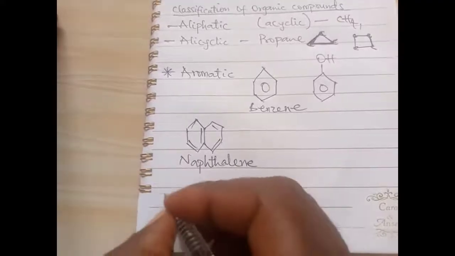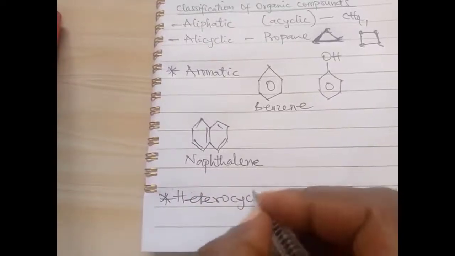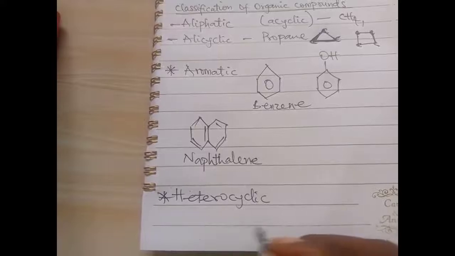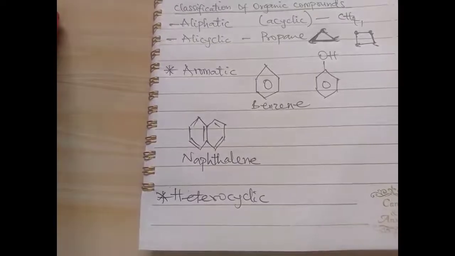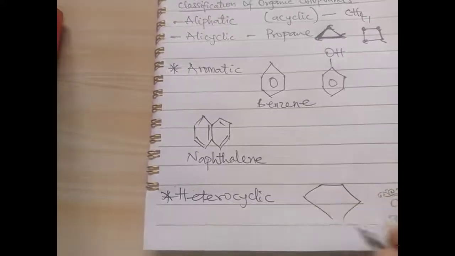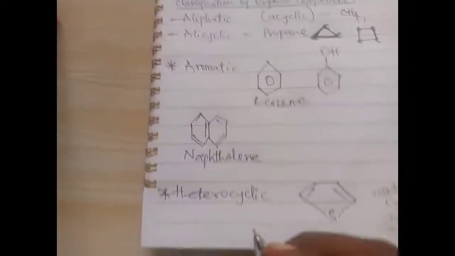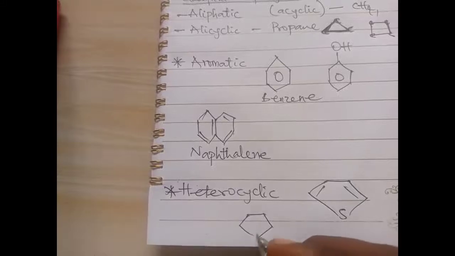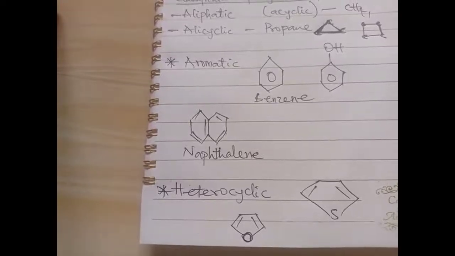The next one we have is the heterocyclic compounds. Once we hear hetero, it means different. Here they are cyclic or ring compounds, but they contain other elements apart from carbon in that same ring. An example is the thiophene. That's an example. Or the furan. Oxygen. Then we have double bond here. These are examples of heterocyclic compounds.